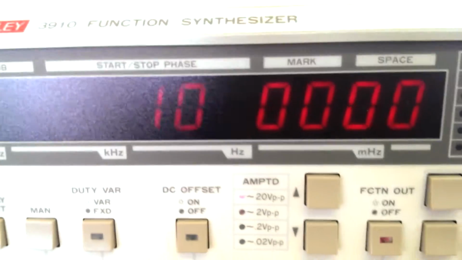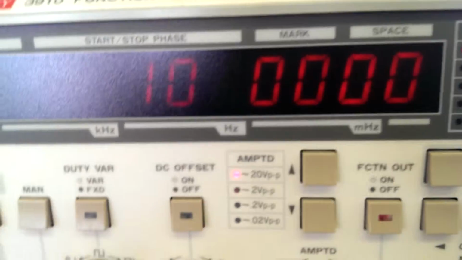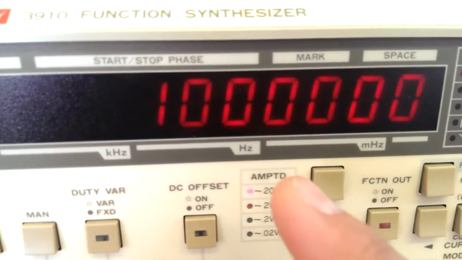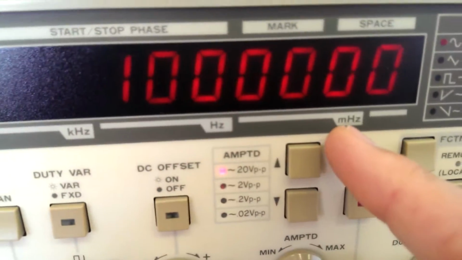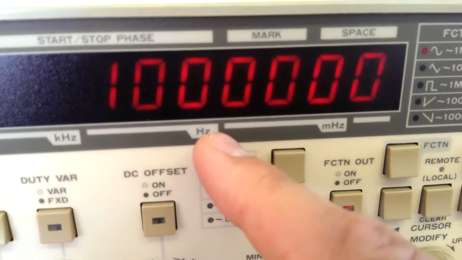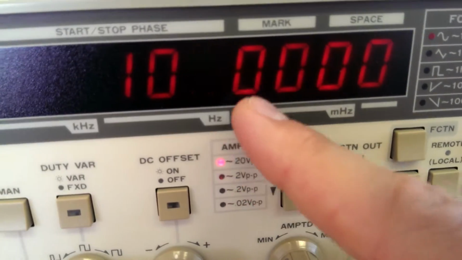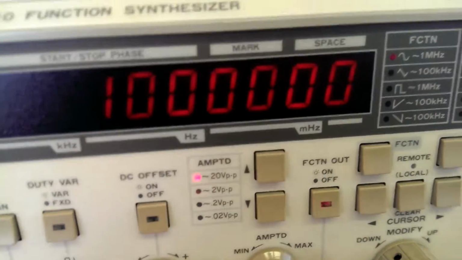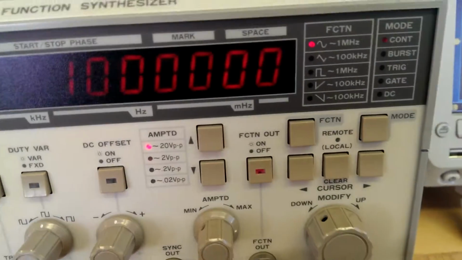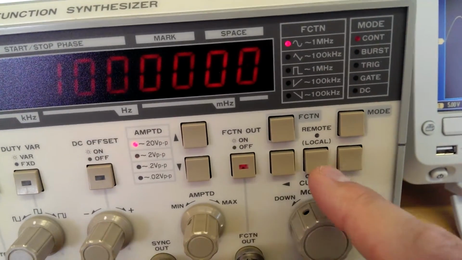This in itself is actually the frequency set. Right now it's set to 100 hertz. The reason why I know that is that if you look here, there's hertz and millihertz. This separation between these two lines represents a decimal place. So right now it's set to 100.0000 hertz.